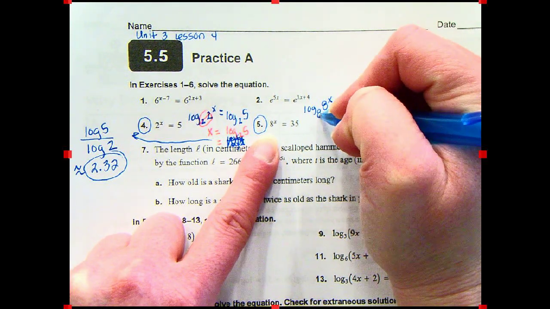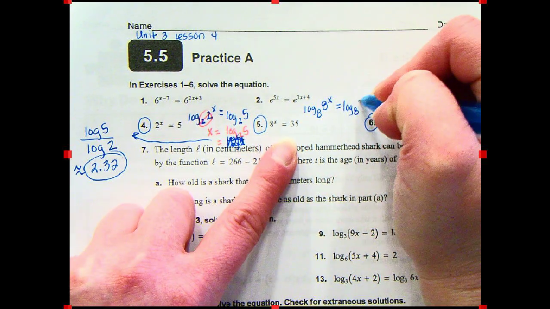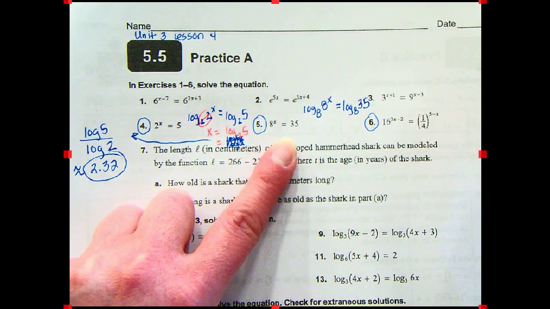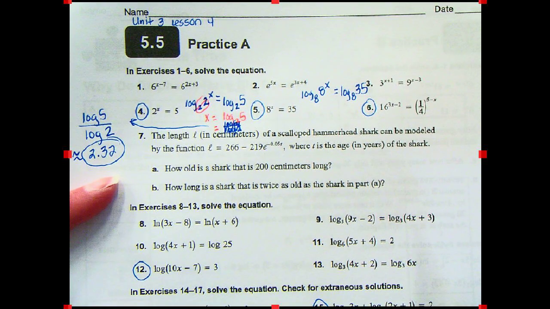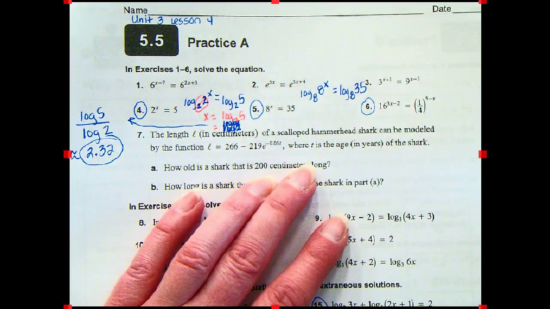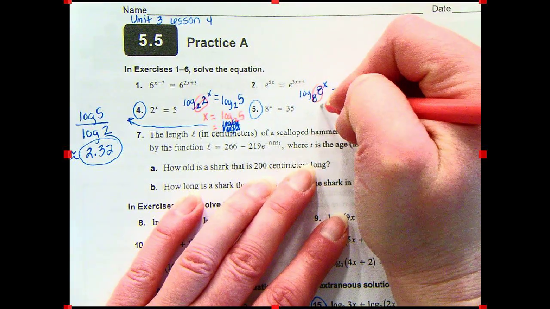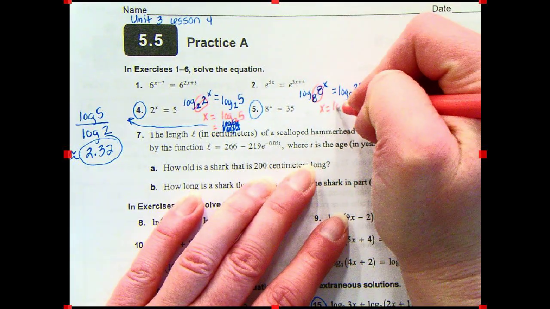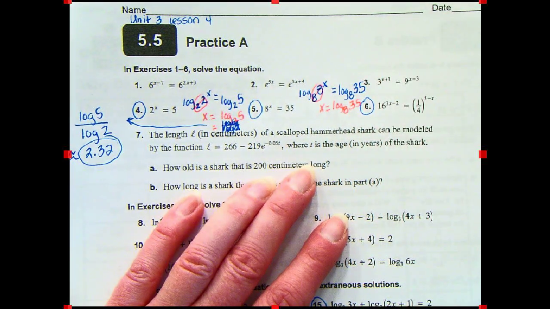But if you did a log base 8 on the left, you have to do a log base 8 on the right. And as you can see, I really don't have a lot of room to be writing these on the worksheet. You should definitely be writing these out on notebook paper so you have more room to get all these done. So now that these match, I can say that they undo each other, the x drops down. So I have log base 8 of 35. That would be the exact answer.